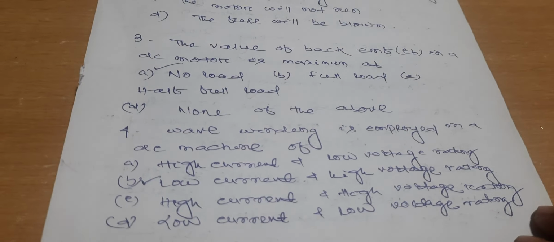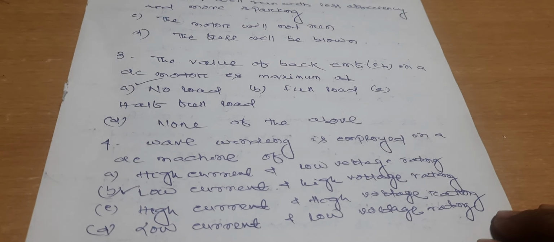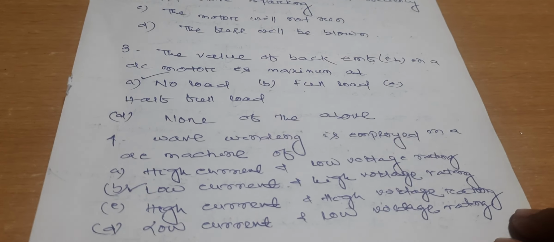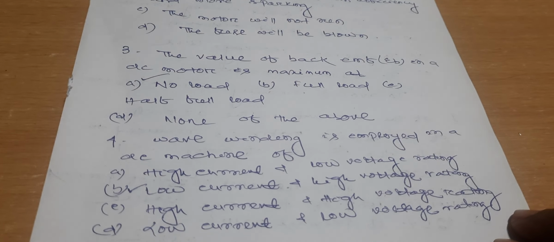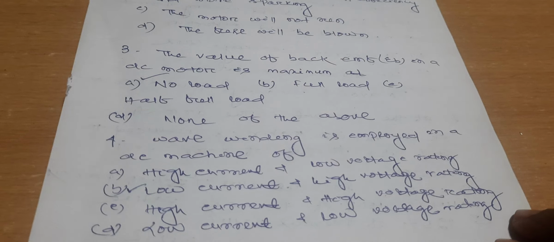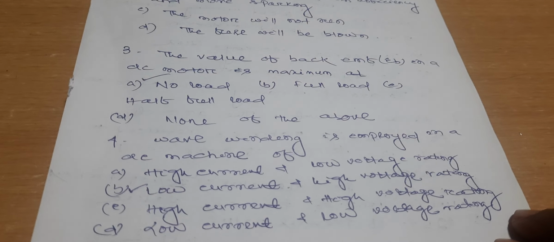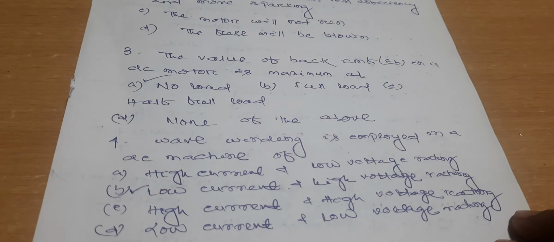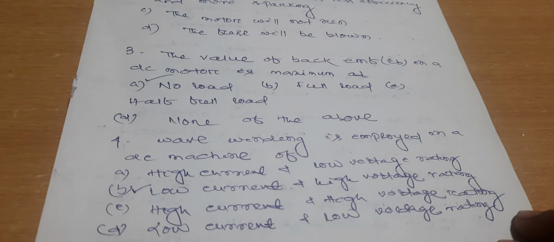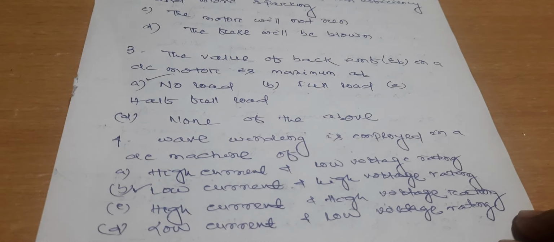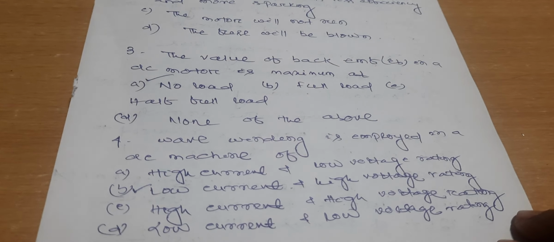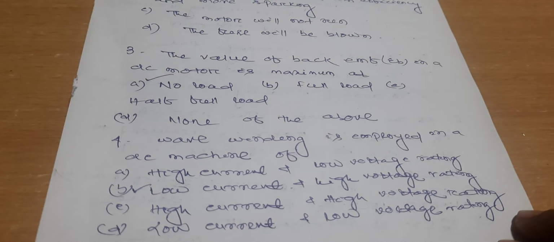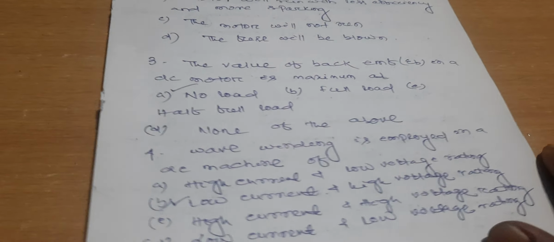Wave winding is employed in a DC machine of high current and low voltage rating, low current and high voltage rating, high current and high voltage rating, low current and low voltage rating. Generally, wave winding is option B, low current and high voltage rating. Similar question also asked: lap winding is employed in DC machine for just the opposite, high current and low voltage rating.